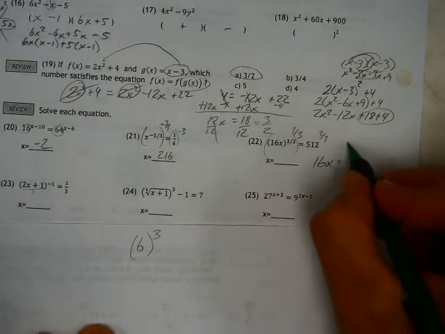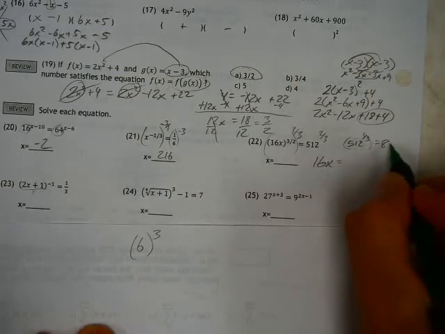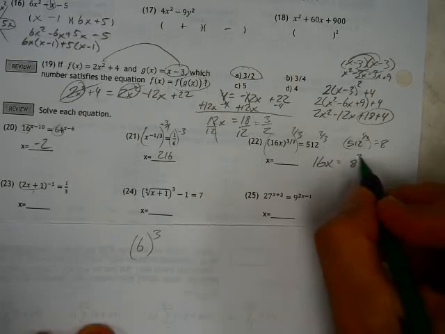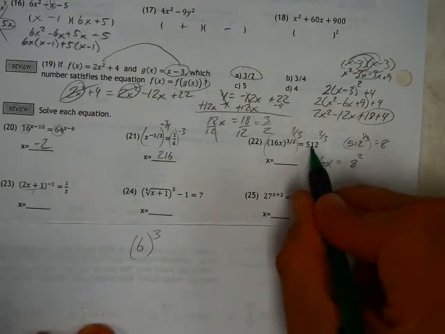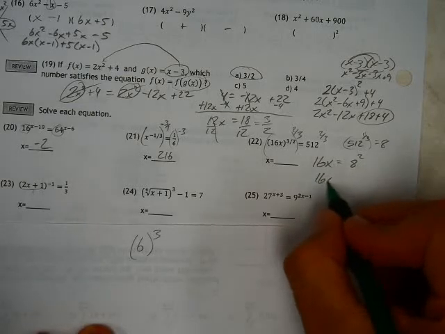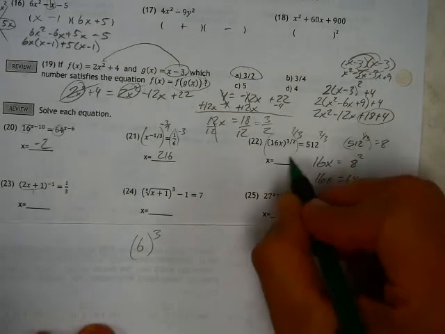Thank you. Sorry, 512 to the 1/3 power is equal to 8, just so you know. So if I have that, then this is going to be 8 squared, because I took care of the 3rd root of 512. Now I just have to square 8, which is equal to 64. So 16x equals 64, divide by 16, you get x equals 4.